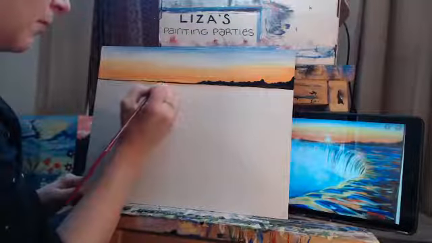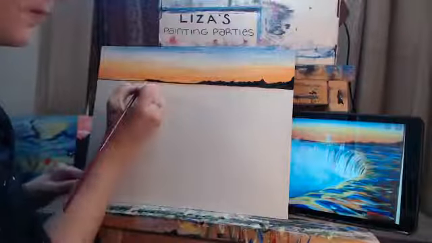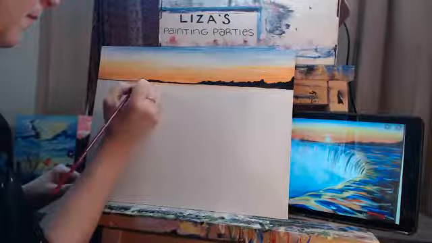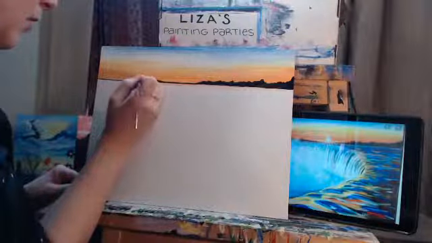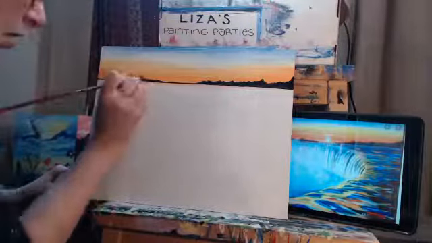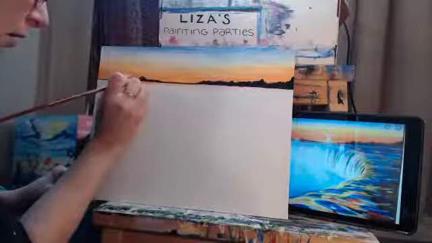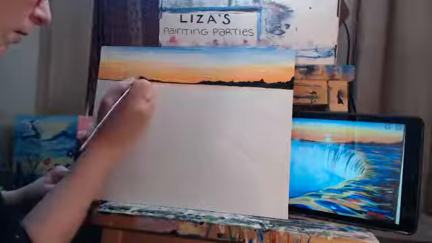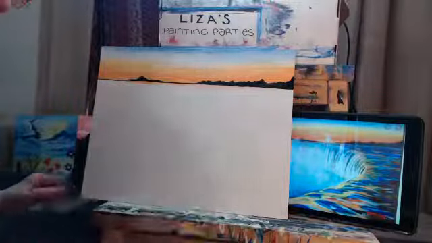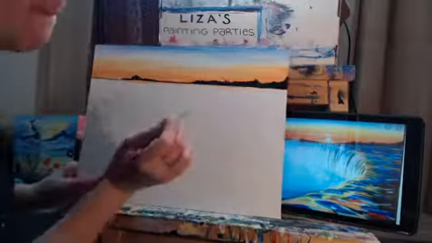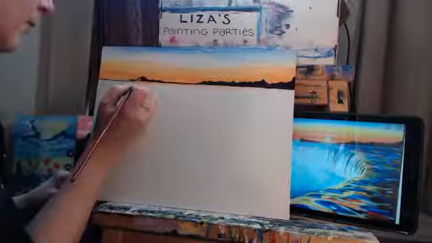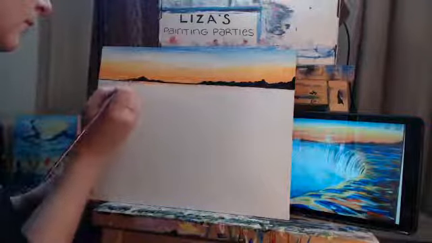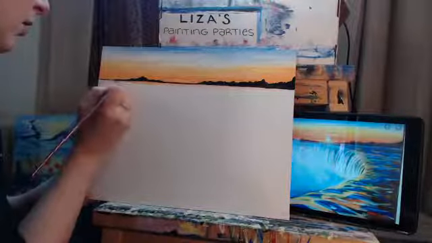Get that pretty straight, and then I'll start coming up a little bit. And this one comes up more pokey. I'm going to make a little mountainy kind of ridge here. Bring it across.